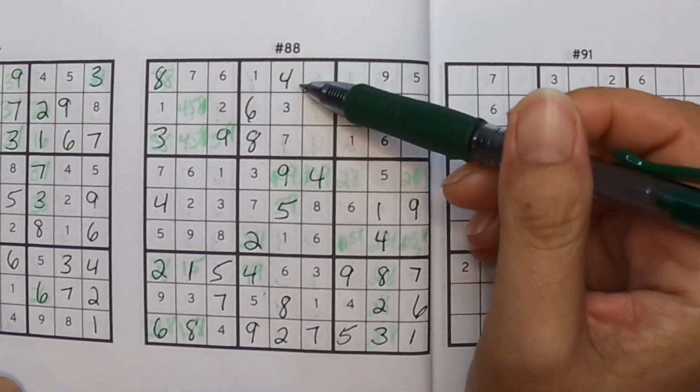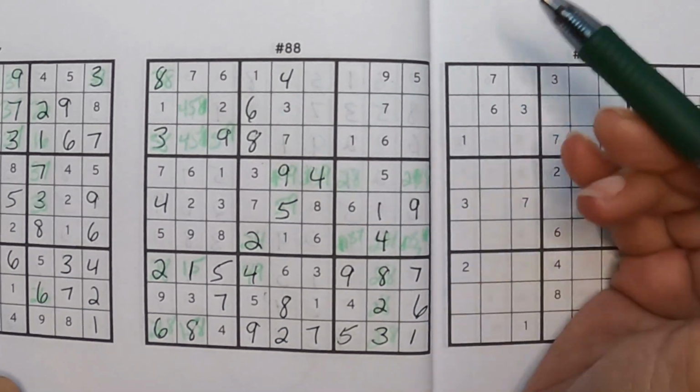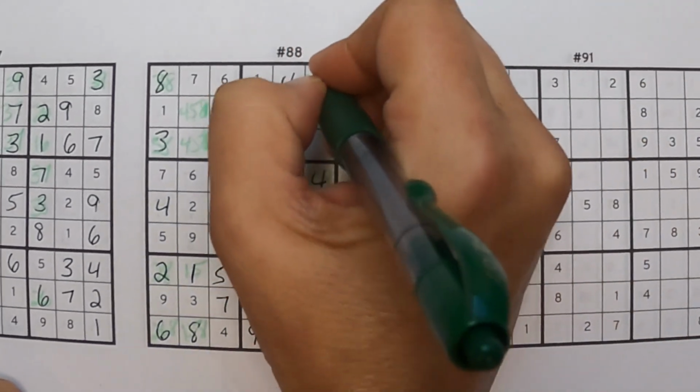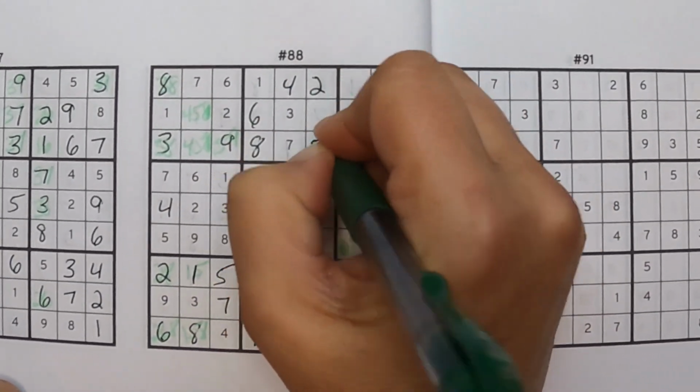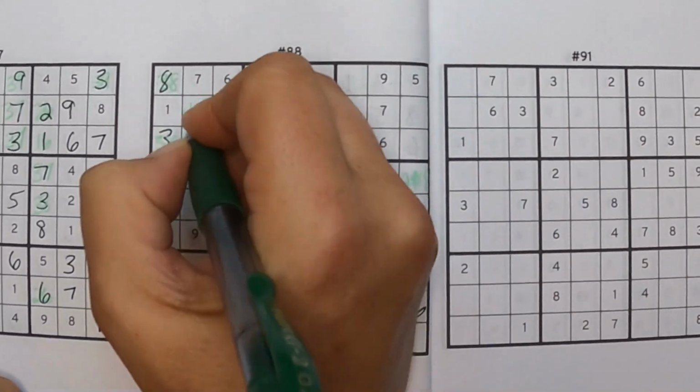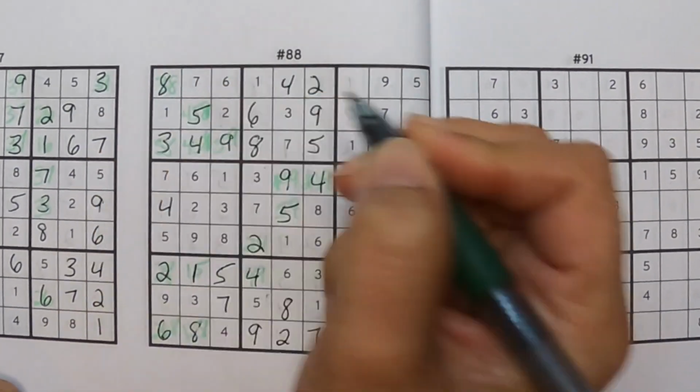For this box now, we're missing 2, 5, and 9. We've got 5 and 9 here, so this is our 2. 9 here, so 5, 9. That 5 makes this our 4, 5.